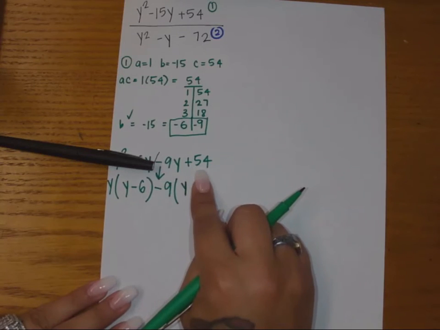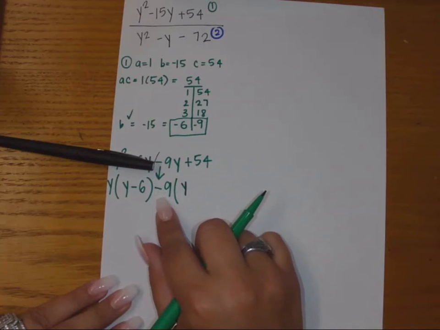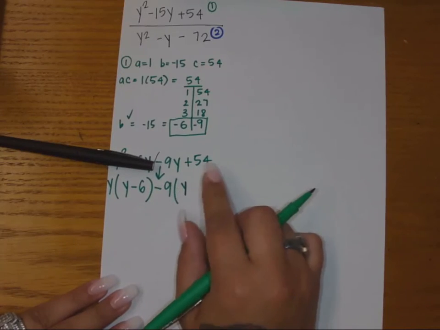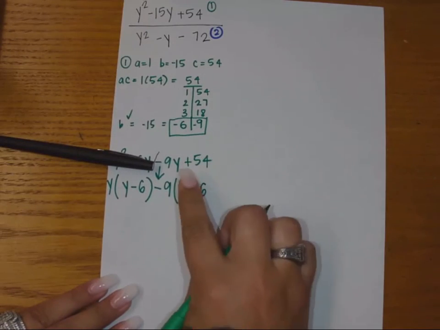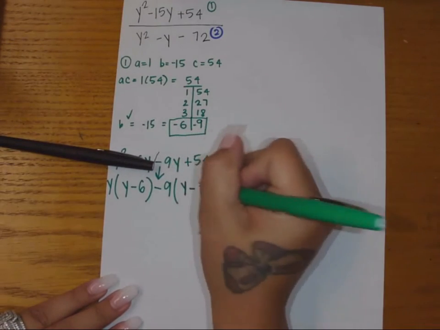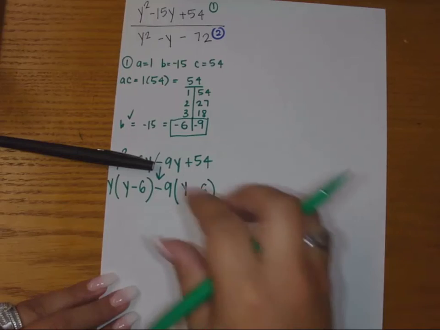Then if I scoot over, I have negative 54 divided by negative 9. So 54 divided by 9 is going to be 6. Signs are different, so it's negative, and then you close your parentheses.